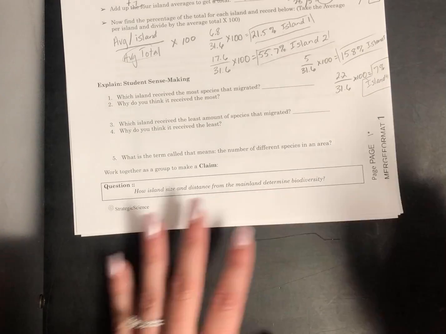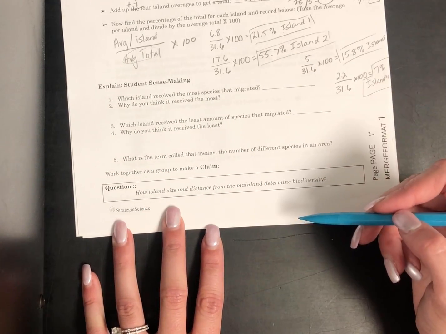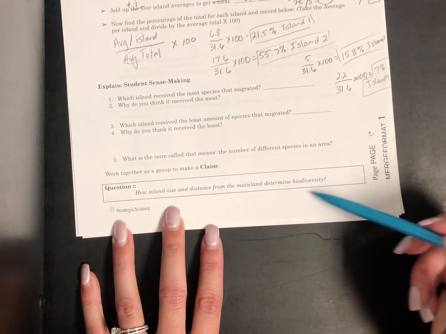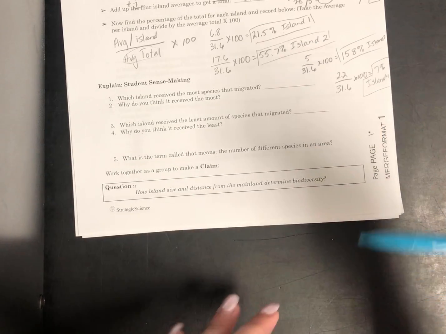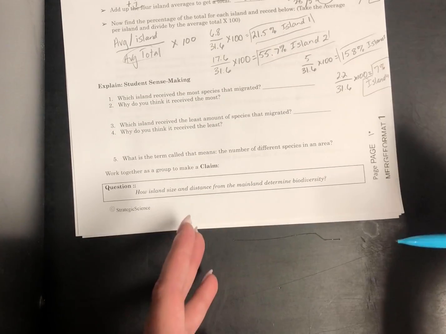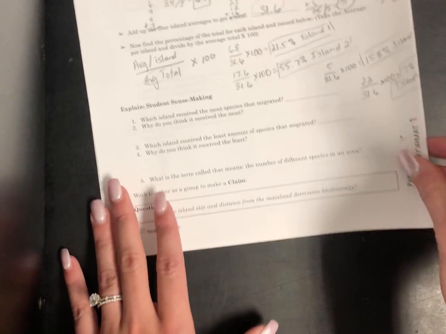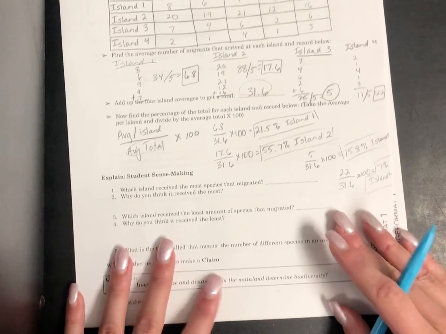For the rest of these, you can do those on your own. You don't need math help. For this one, use your data to make a claim that answers this question. Use your data. It may not be scientifically correct with the theory, but use your data to answer this question. And then go through and complete the rest of the assignment. If y'all have questions, shoot me a message.